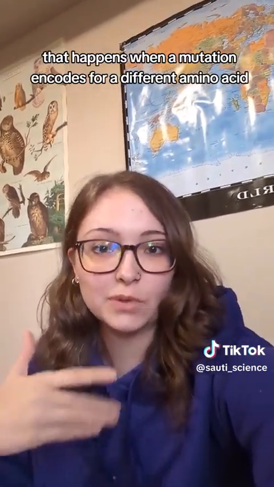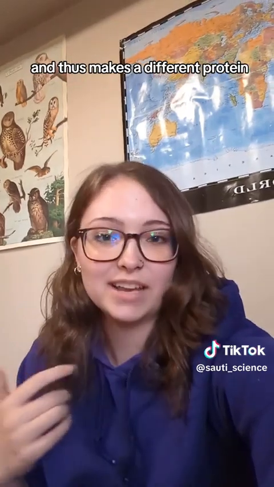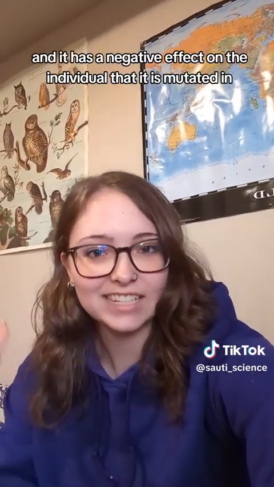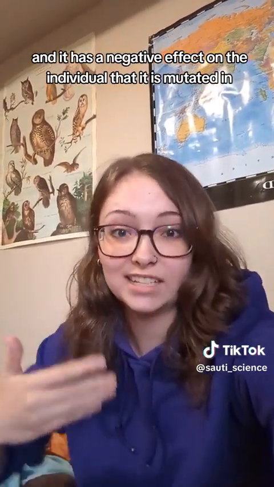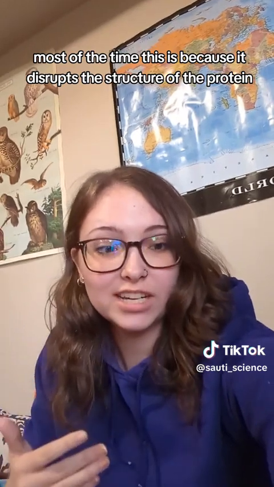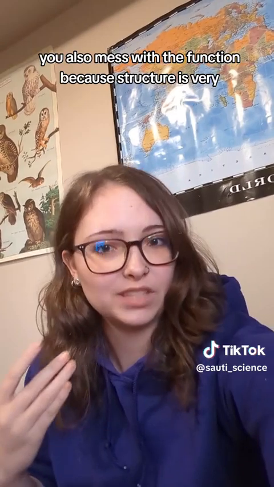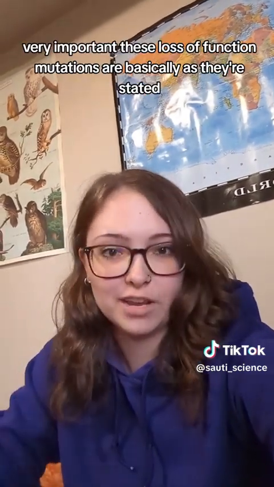function. That happens when a mutation encodes for a different amino acid and thus makes a different protein, and it has a negative effect on the individual that it is mutated in. Most of the time, this is because it disrupts the structure of the protein by encoding a different amino acid, and when you mess with the structure, you also mess with the function because structure is very, very important.